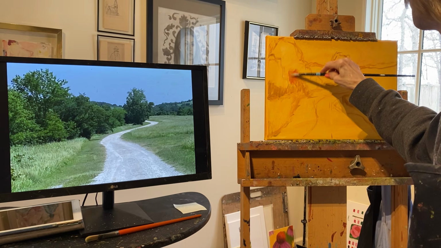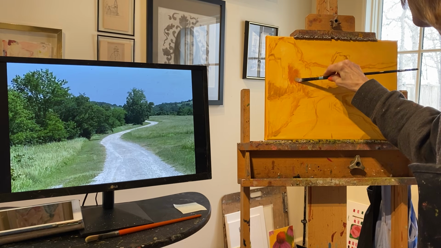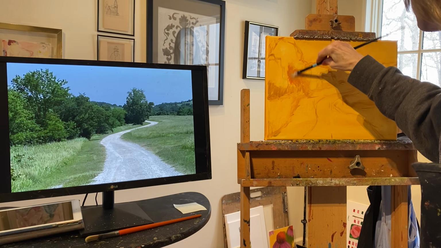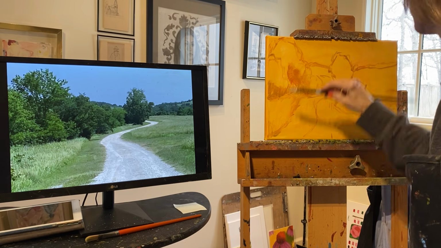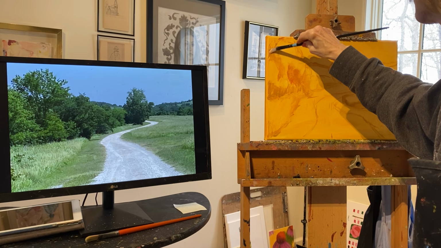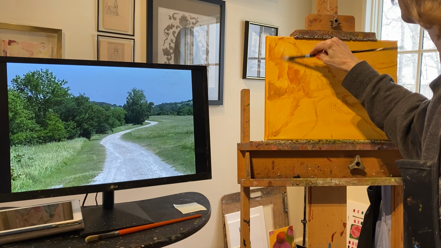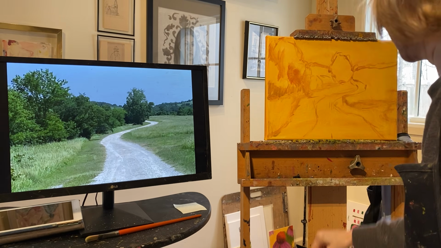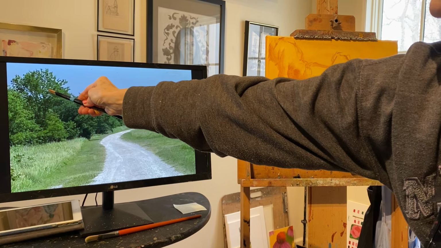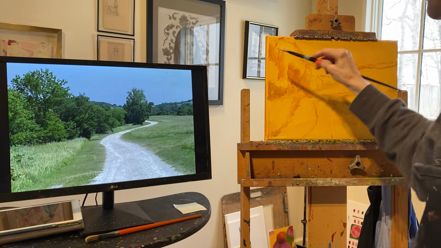I kind of like it. And we've got some sky holes right here in this tree where it's up above the hill.